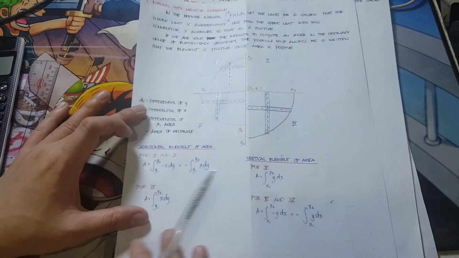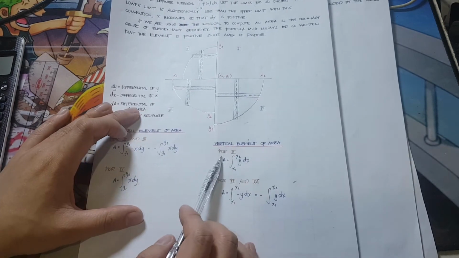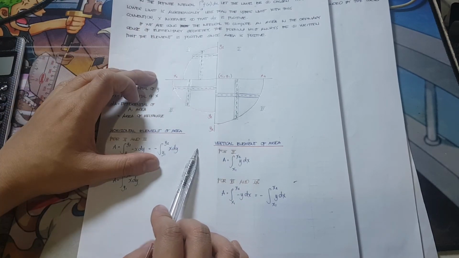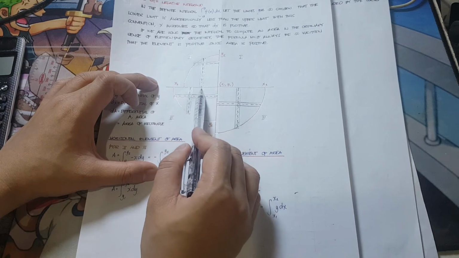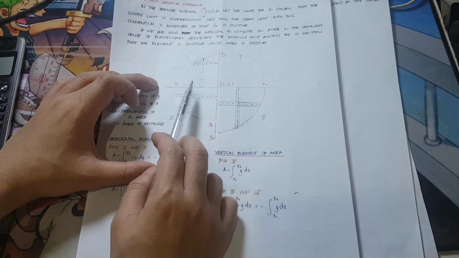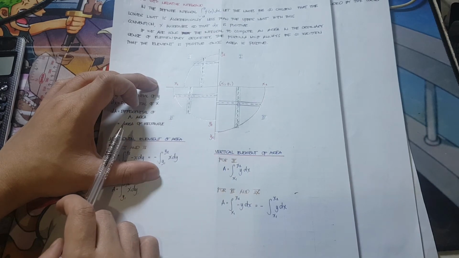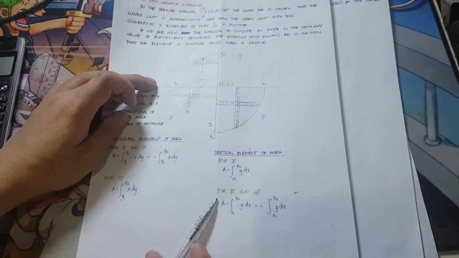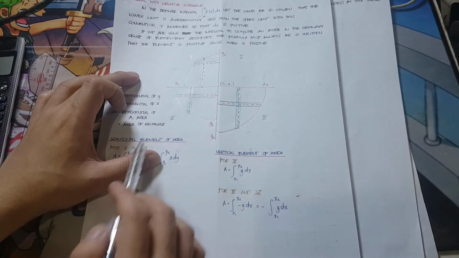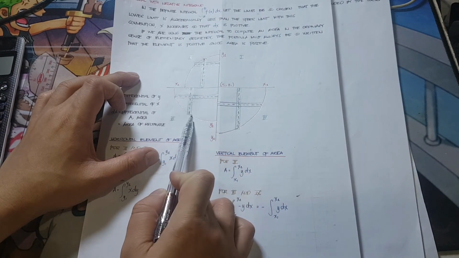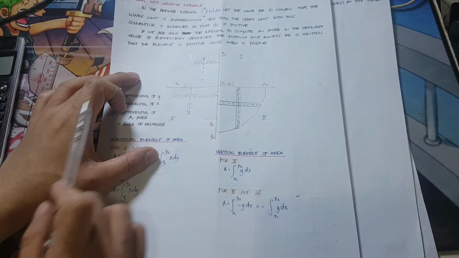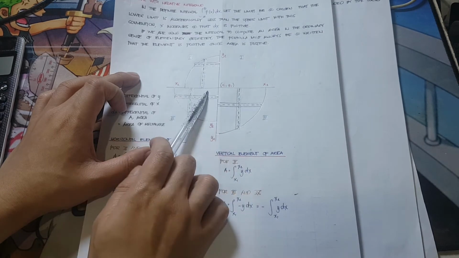Okay? And for a vertical element of area, this is for quadrant number 2. It would be y, the height of the rectangle, times the width, which is dx, from x1 to x2. And for the third and fourth quadrant, it would be negative y times dx, and our limit would be from 1 to 2.